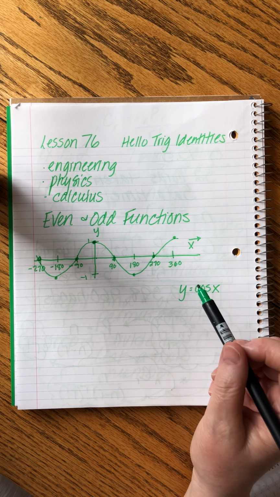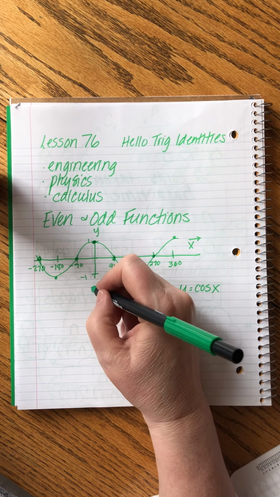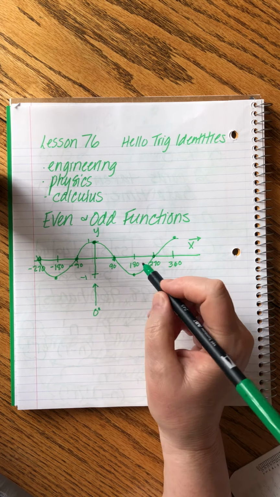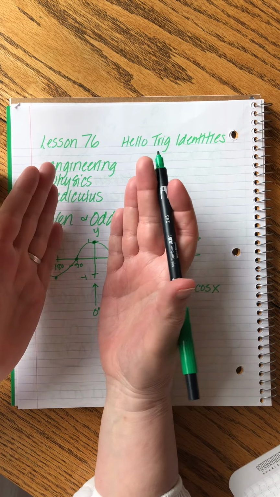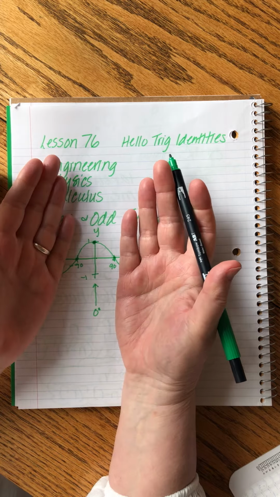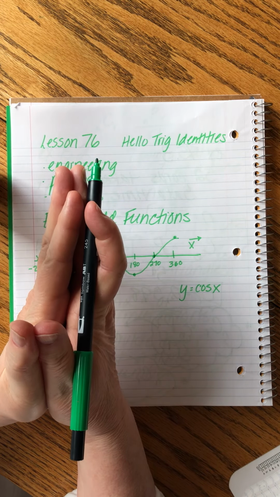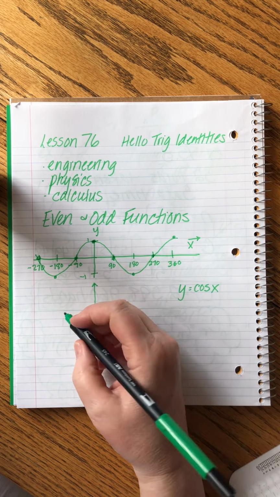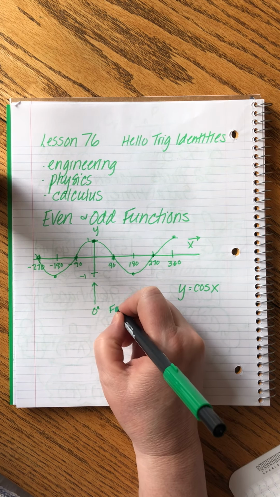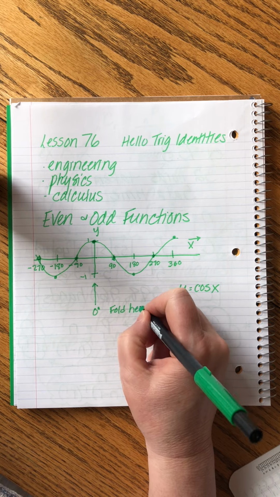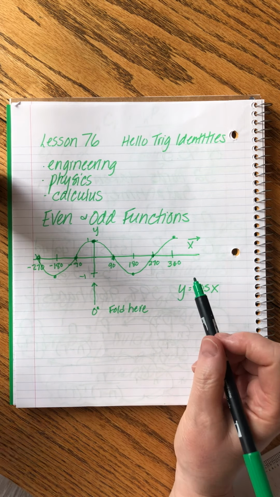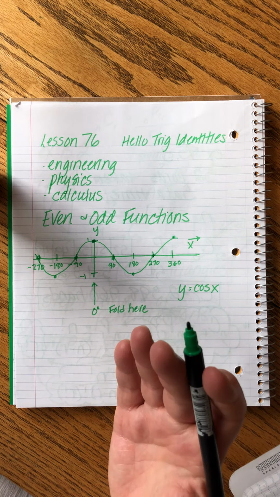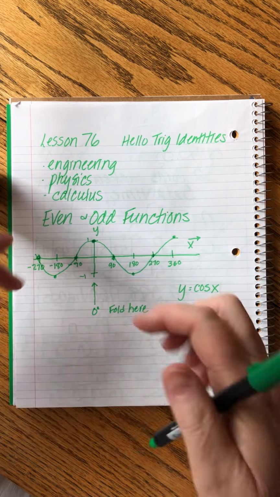Look what happens with the cosine function. This is where the 0 degrees are, right? So we can think of this almost like, let's imagine we're folding this function up against itself with the fold right at 0 degrees, right? Fold here. What happens if we do that is we see that all of the curves on the two sides will match up, right?